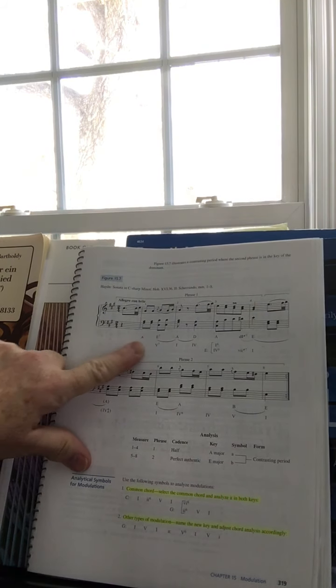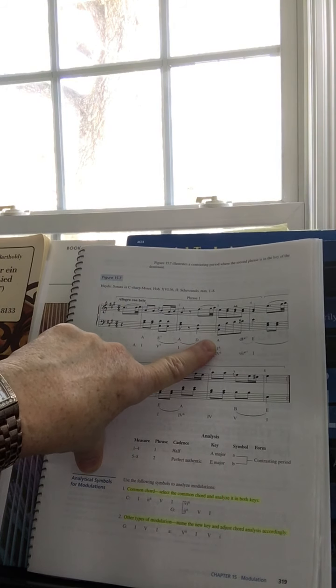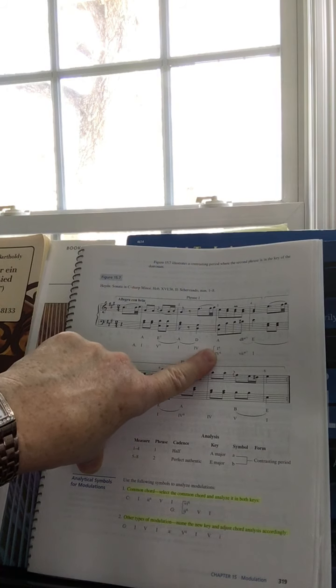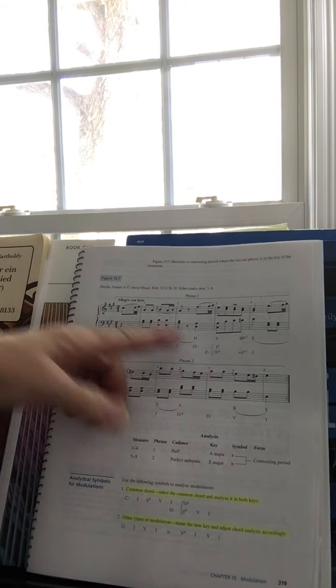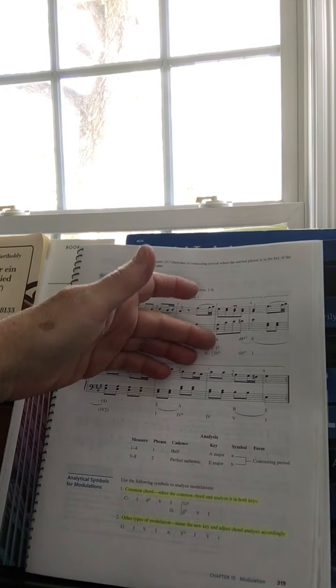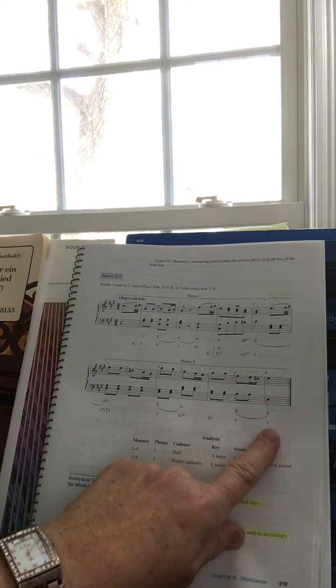So A major, tonic, dominant, tonic, subdominant, tonic, which is the same thing as the 4 in E major. How do you know it's in E major? How do you know you're modulating to E major at this point? You don't. You look further and see where it ends up. It ends up on E major.